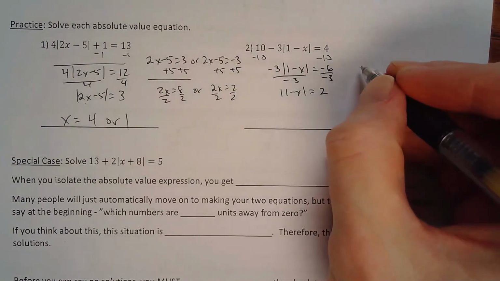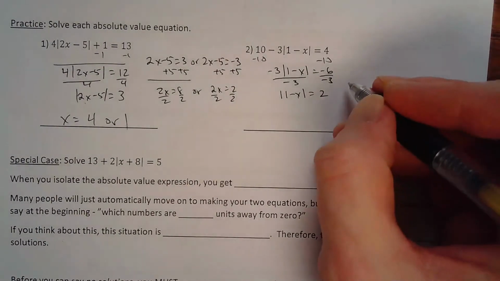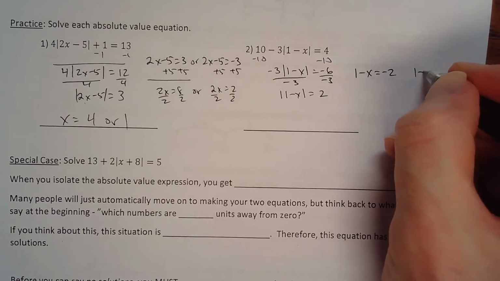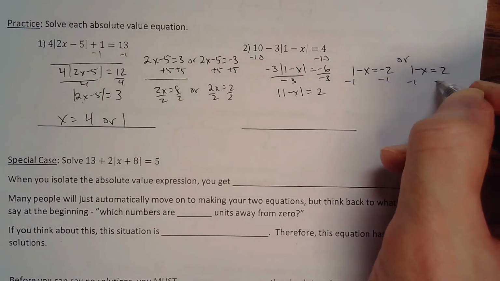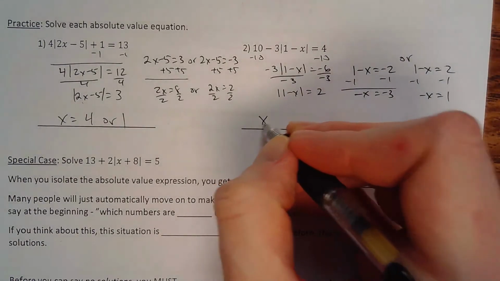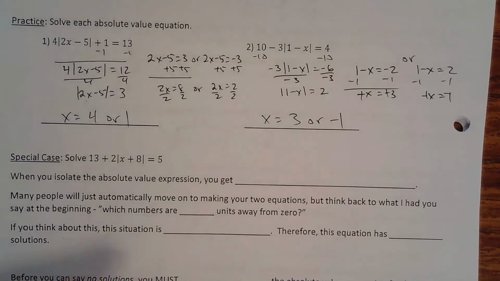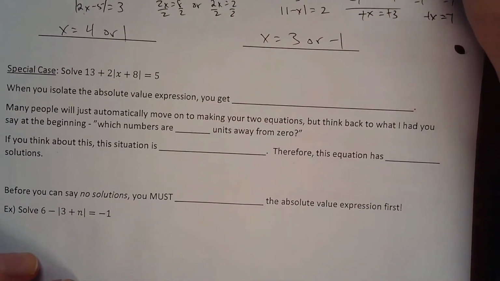Okay, and now that means if the expression, sorry, my lights just went off. The expression 1 minus x has a distance from 0 of 2. If it's 2 to the left, that means it's negative 2. If it's 2 to the right, it's positive 2. Subtract 1, subtract 1. So x equals 3 or negative 1.